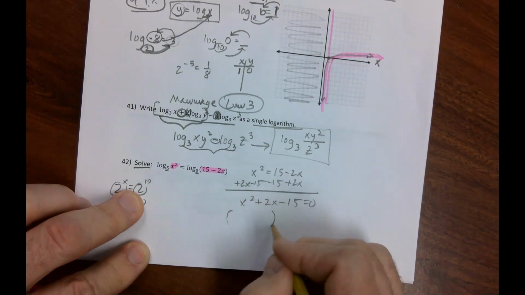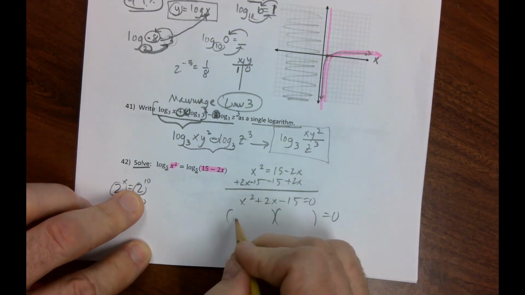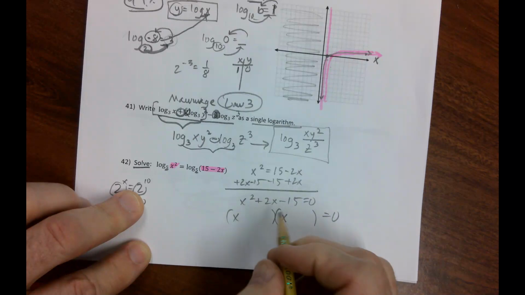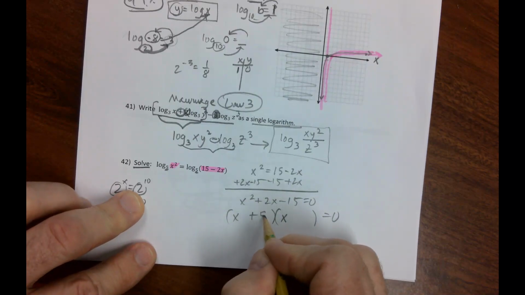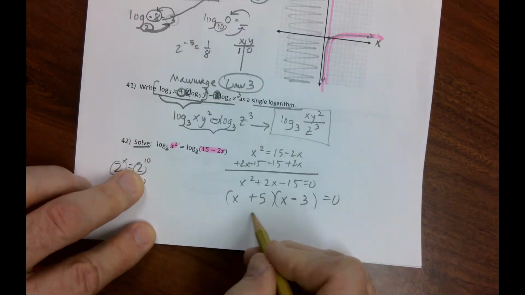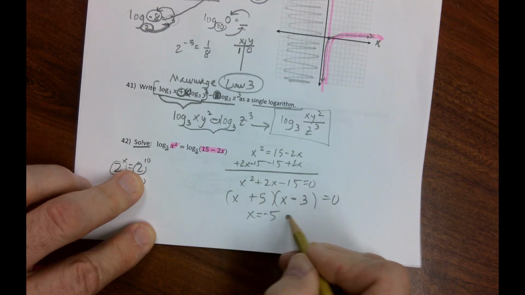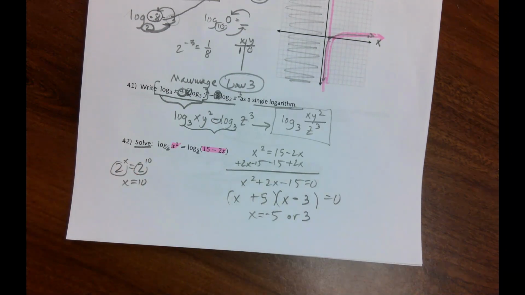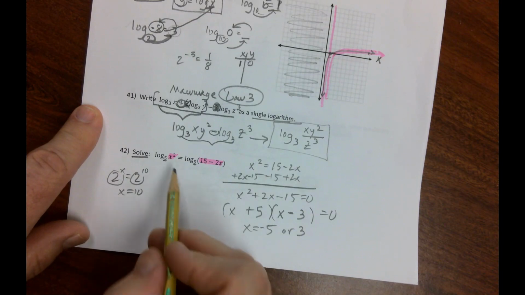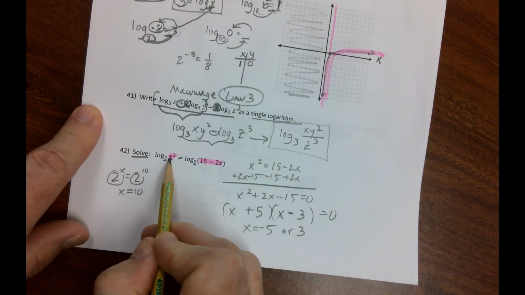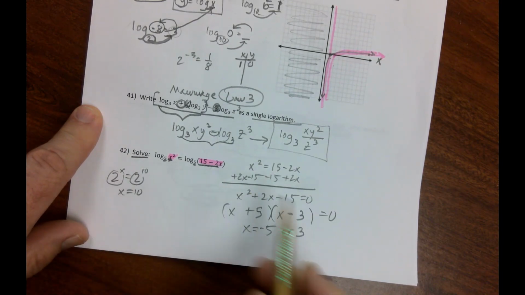Now I'm going to factor this. Try to. And if you can't factor it, you got quadratic formula, but I don't think we did that to you guys. Plus 5 minus 3. So I get x is negative 5 or 3. And just when you thought you were done, remember, this number can never be negative. This can never be negative, so you need to check.